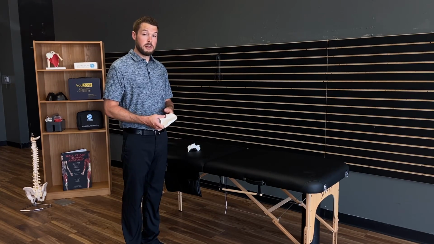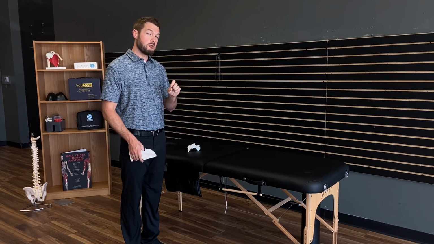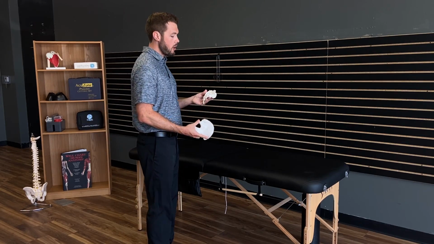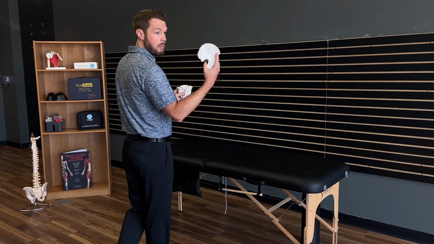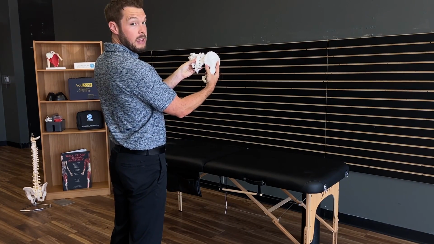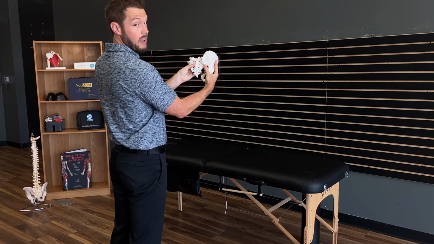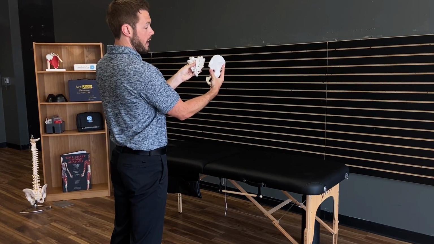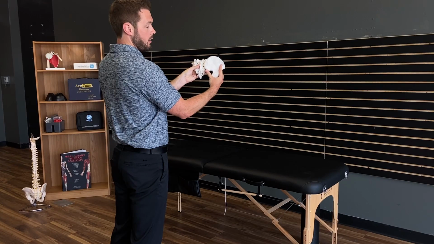Luckily for SI joint dysfunction, there are usually one to two common issues that are causing that pain. The first is what we call an upslip. So this is your hip bone, and this is the base of your spine. What happens is that hip bone slides up a little bit like so. The second issue is what we call an outflare, where that hip bone actually rotates this way a little bit.